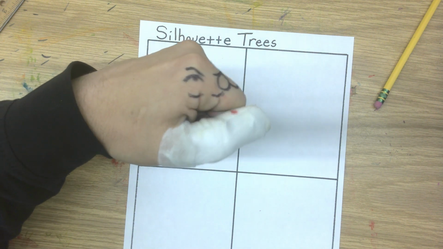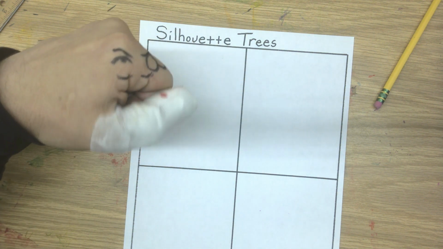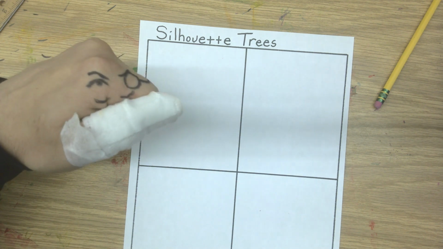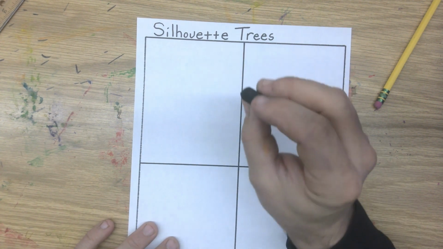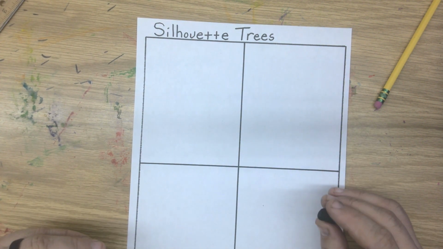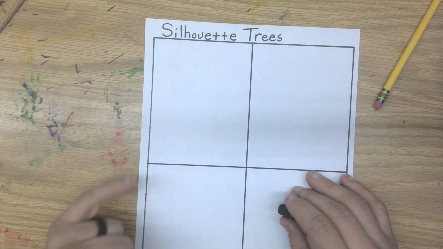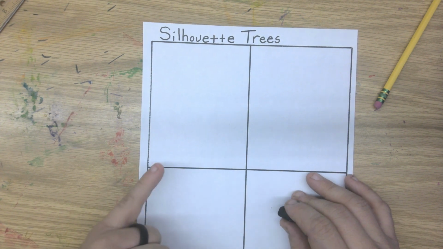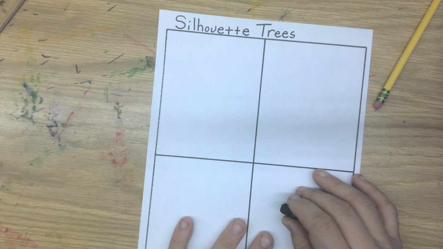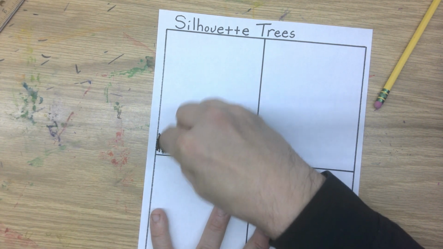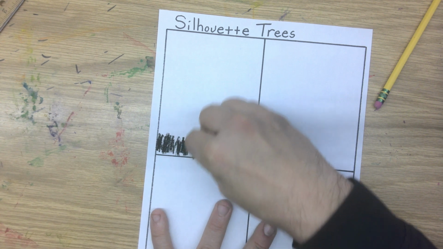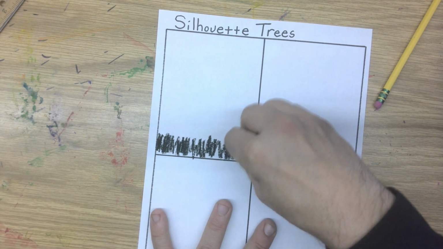I will. Nevertheless, what tree are we going to start with today? I think that we should start with a maple tree. First, I'm going to find myself a black oil pastel. Then I'm going to go ahead and create the maple tree. What I'm going to do here is, instead of just having a tree floating in the space, I'm going to start by drawing some grass by moving my oil pastel up and down to create a sort of grass-like texture.